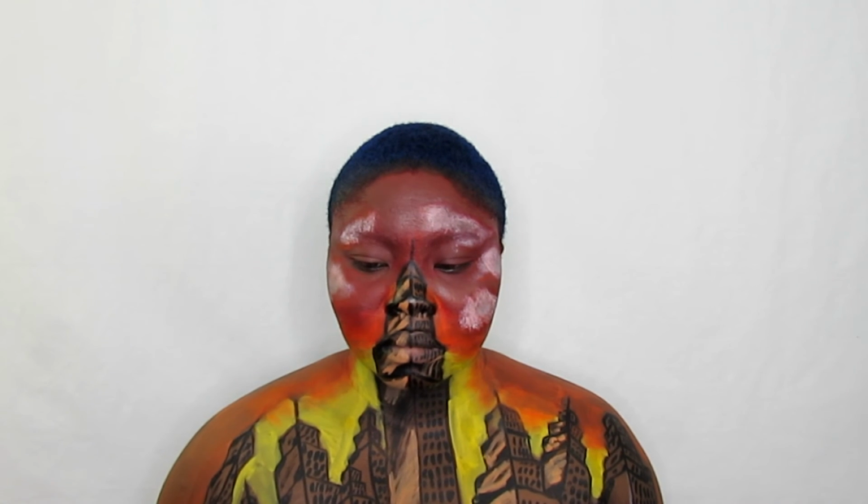I mean, you could if you want to. You could probably use a white body paint if you wanted to. I didn't want to use a white body paint because I felt like it would be too off, so I just used a couple of skin tones lighter than me, and this is what it's giving. So you guys can see how everything comes together. This is what brings the buildings to life on my chest.